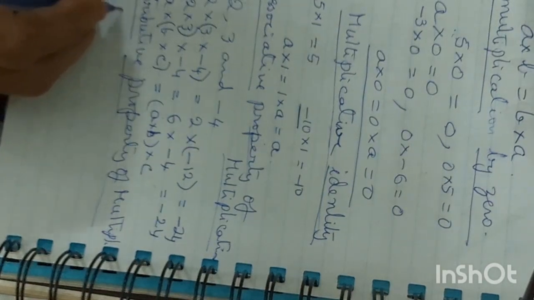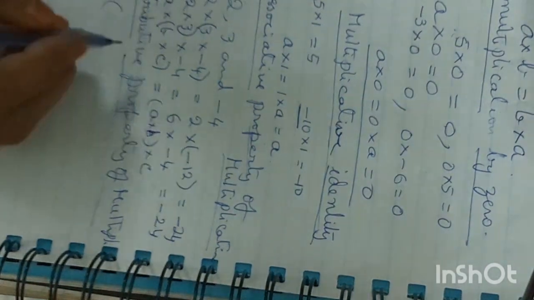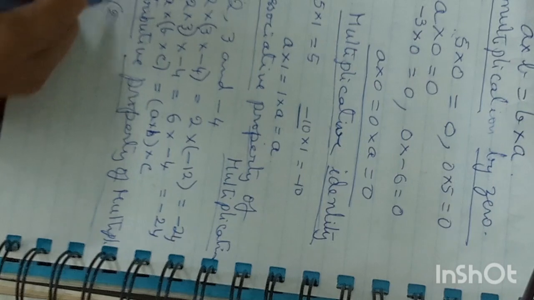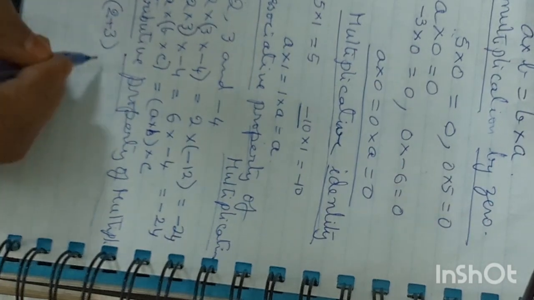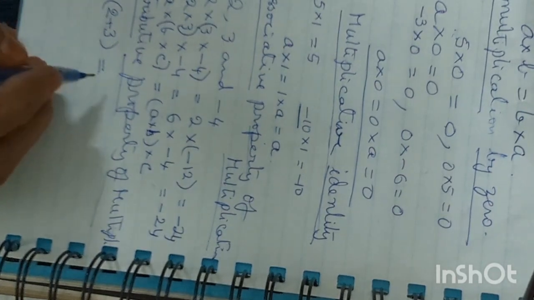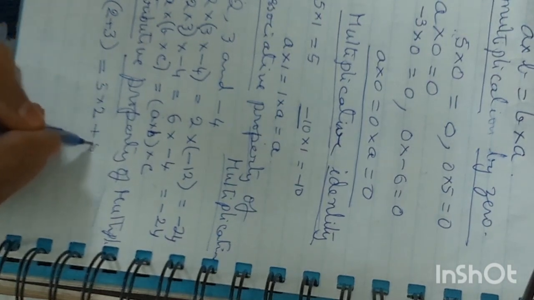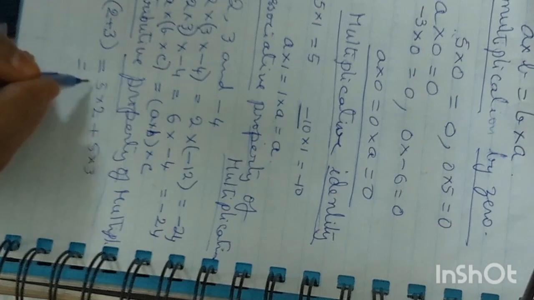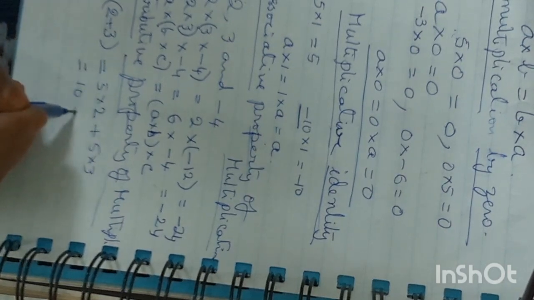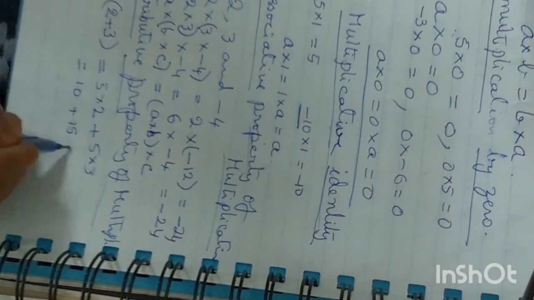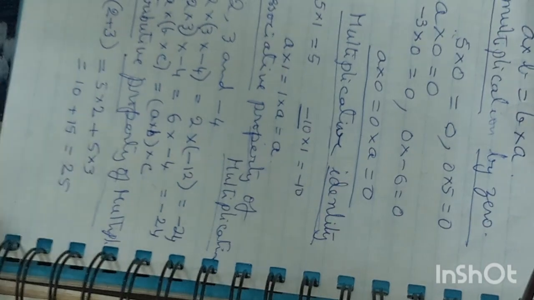Suppose 5 into 2 plus 3. 5 into 2 plus 3 is equal to 5 into 2 plus 5 into 3. That is equal to 5 2s 10 plus 5 3s 15 is equal to 25.